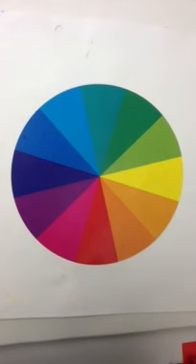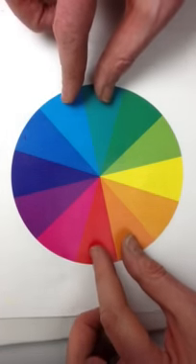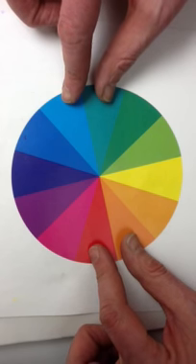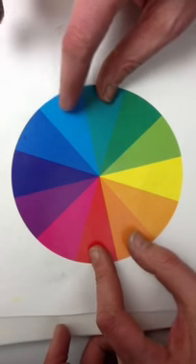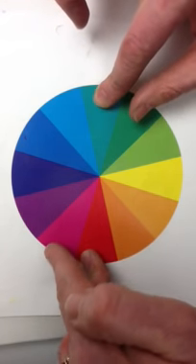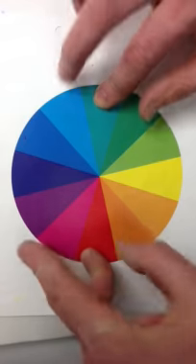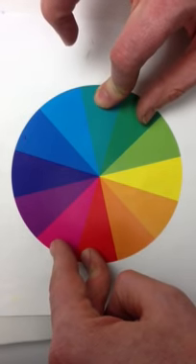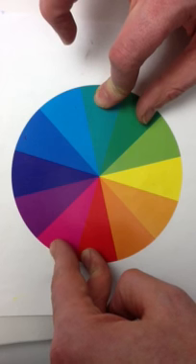Cross complements are 4 colors that create an X on the wheel. So it looks something like this. It can also look like, if you take your complementary pair, it could be these two, or if you take your complementary pair, I feel like I'm playing a piano, it could be these two. So it'd be these 4 or these 4, and they're both cross complements.